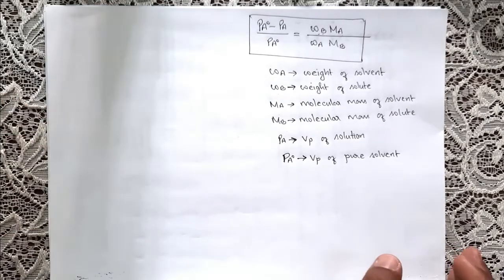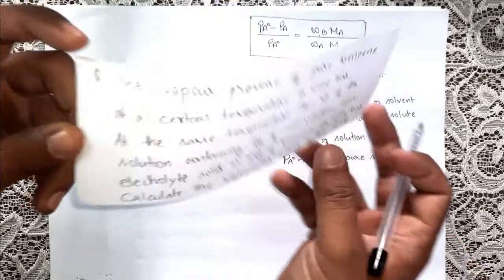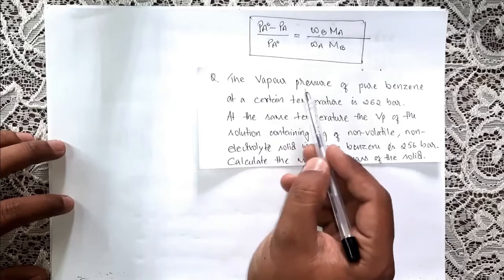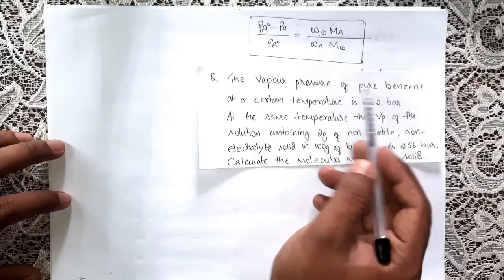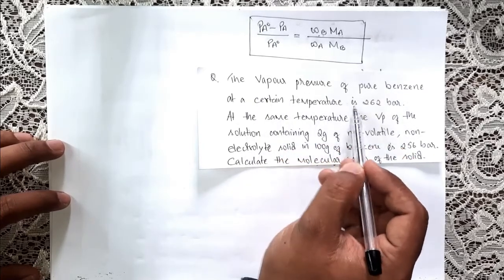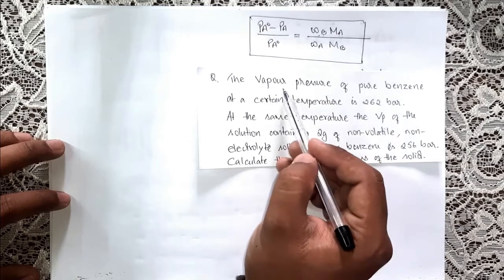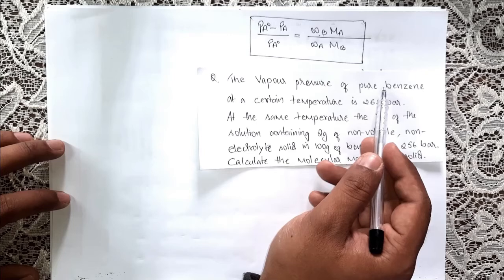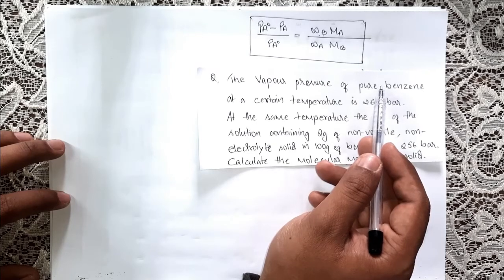So if you just look at the first question we have, vapor pressure of pure benzene at certain temperature is 262 bar. So it is written pure benzene, and benzene is a solvent.